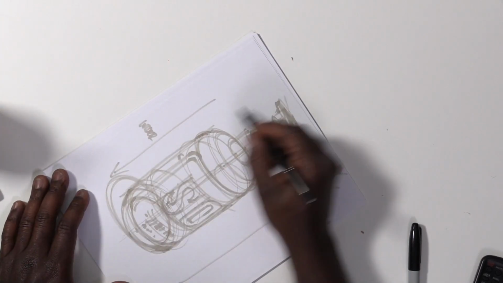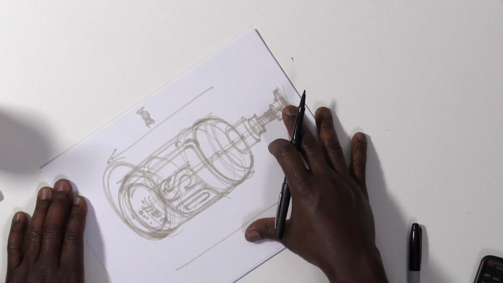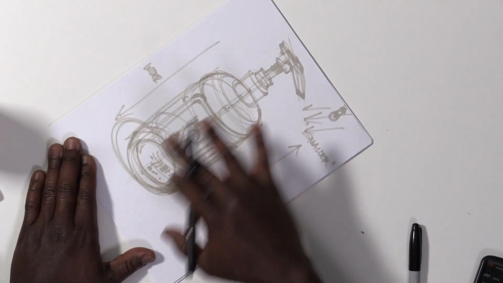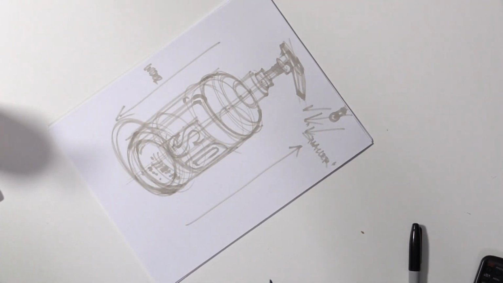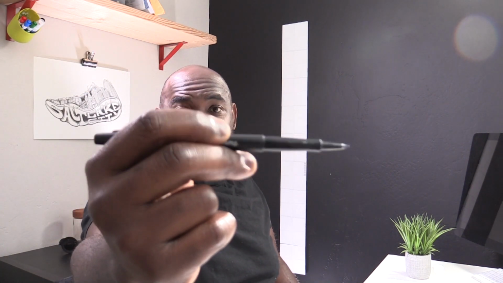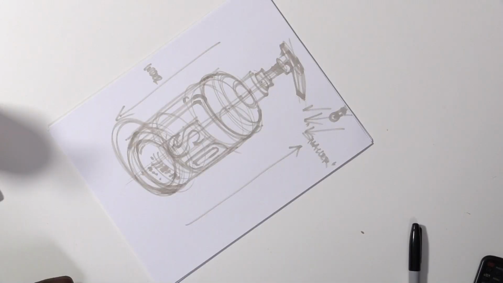So now, for the final sketch, I've rotated my paper to an angle I'm comfortable with because I'm going to be drawing with my shoulder and my elbow. Boom. So that way I can draw nice straight lines and nice circles. I'm also holding my pen further up the barrel, like so. Not like this, because that's how we write, but like that.